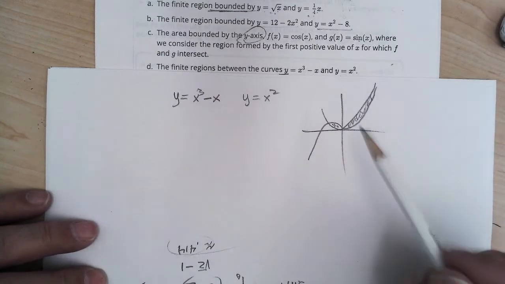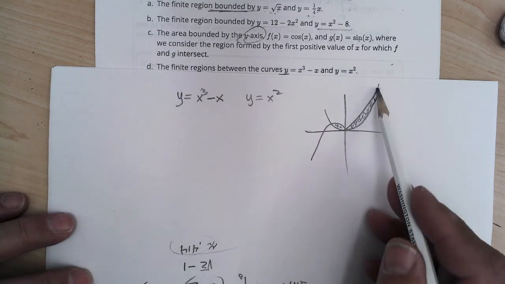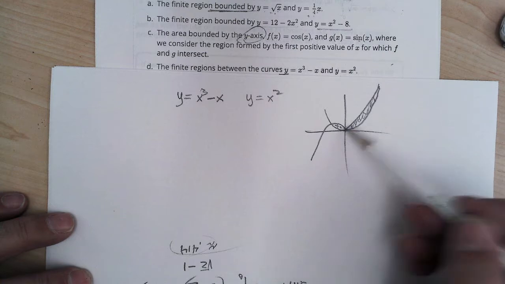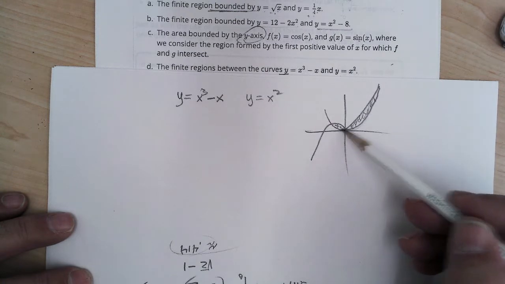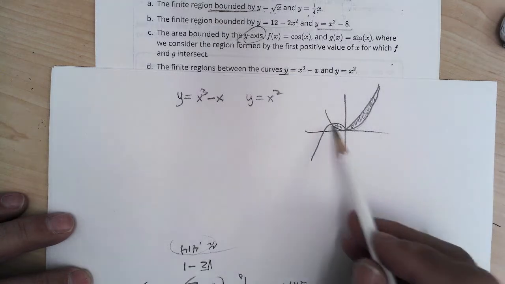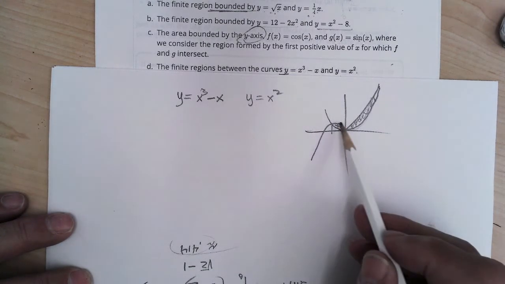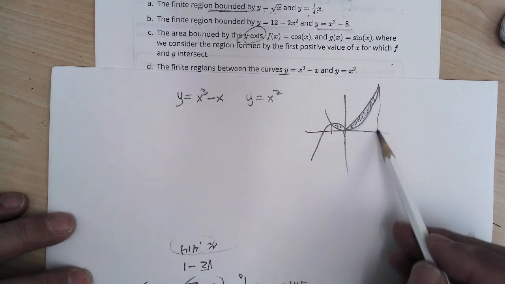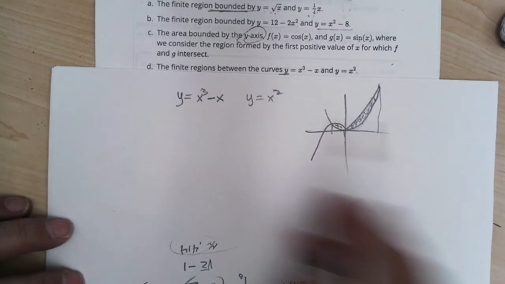Now, we're going to have to split this up into two integrals because this one's above this one for part of it, and then they switch roles. The parabola is underneath, and then the parabola is over the top. So we have to integrate from here to there doing the cubic minus the quadratic, and then from here to here we have to do the quadratic minus the cubic. So we have to find those places first.